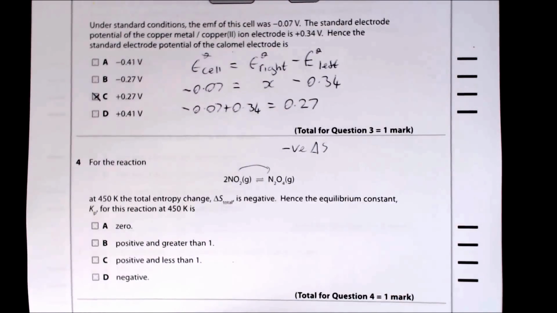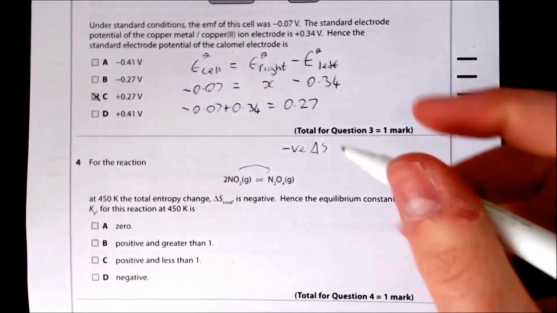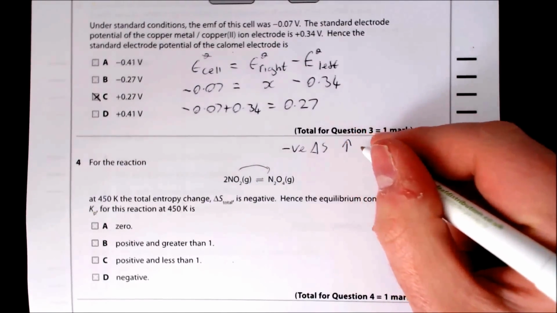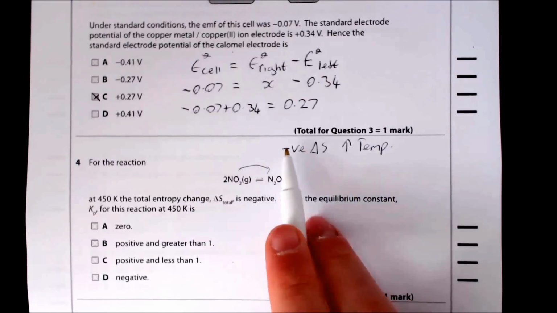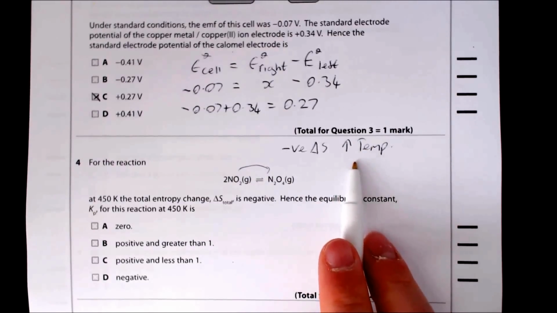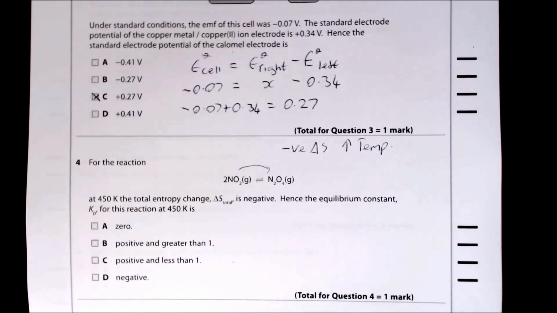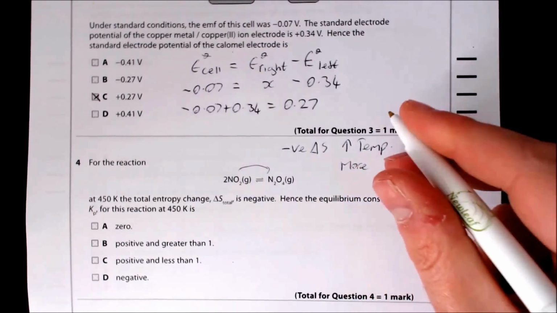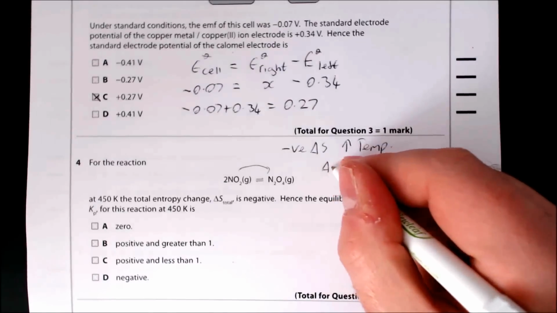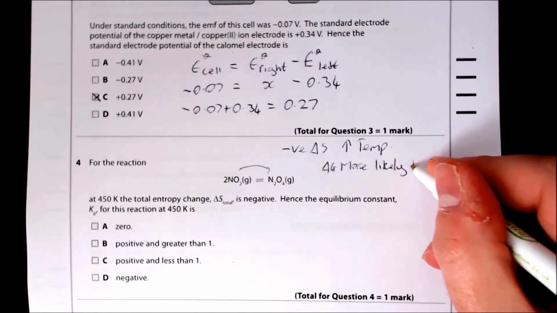And the temperature is 450 Kelvin. That's quite high, that's higher than room temperature. Again, this is something that you'd have to remember because normally this is deduced from a graph, and they haven't given us a graph. So as we increase the temperature, it's less likely that delta G is negative. We can say delta G is more likely to be positive.